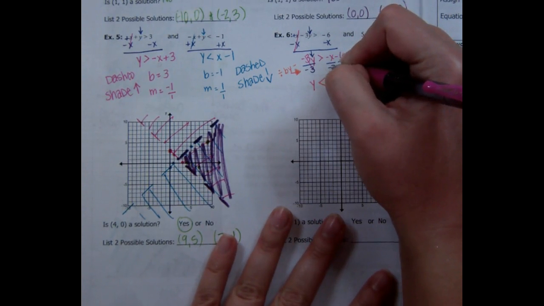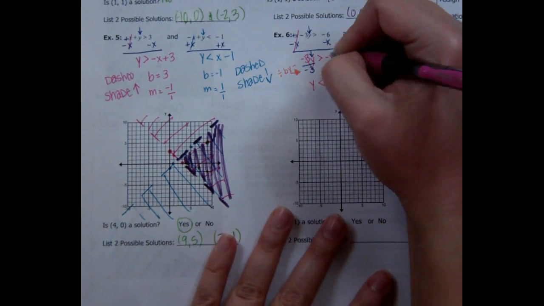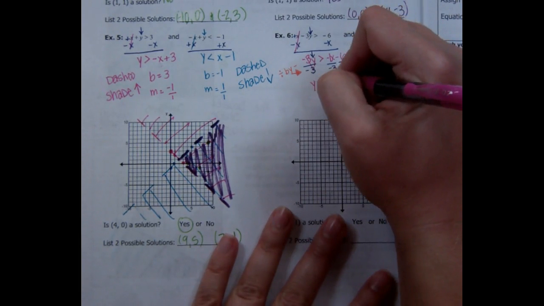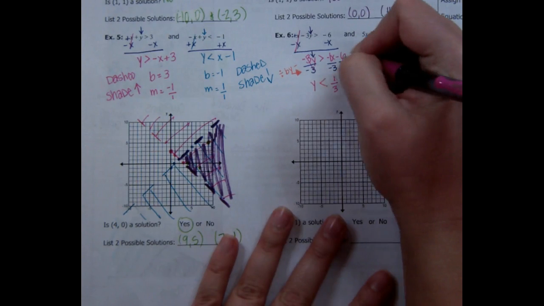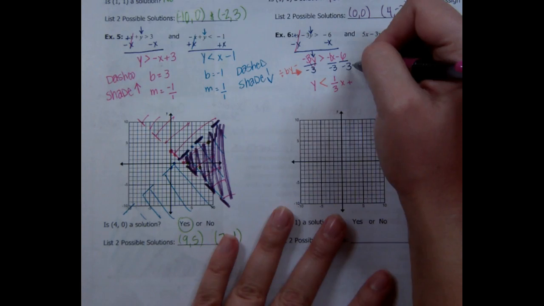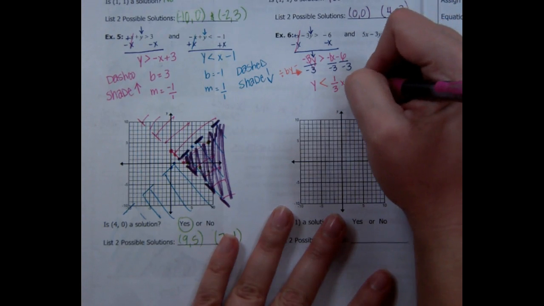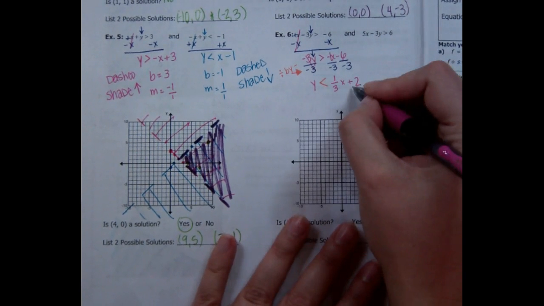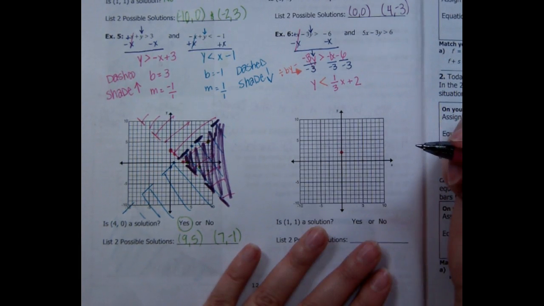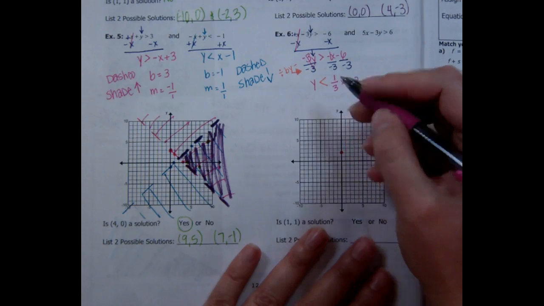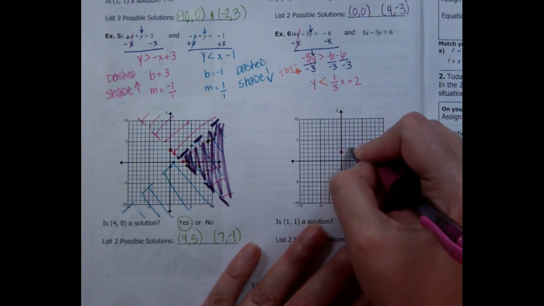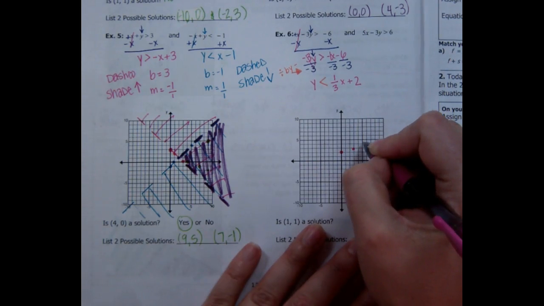Negative divided by negative is going to give me a positive. Remember there's a 1 out in front of that x, so that fraction right there is 1/3 x. Negative divided by negative is positive. 6 divided by 3 is 2. So to graph this, my y-intercept is positive 2. Got it. Slope is 1/3. Up 1 over 3. Rise 1, run 3.